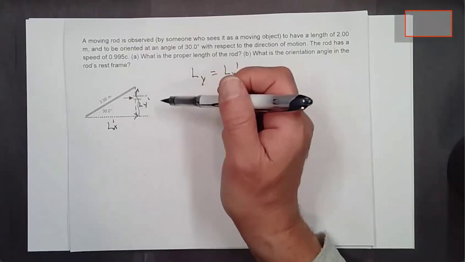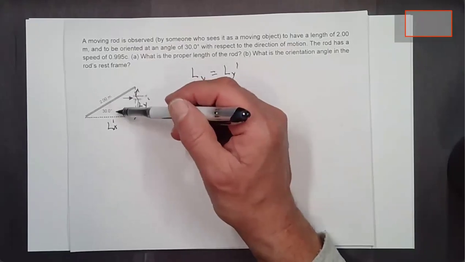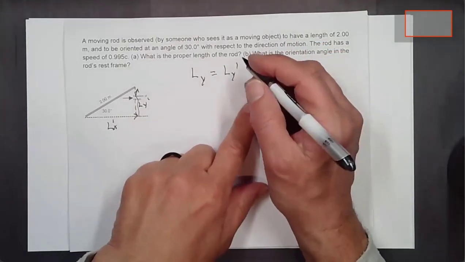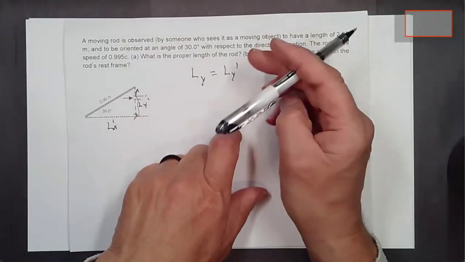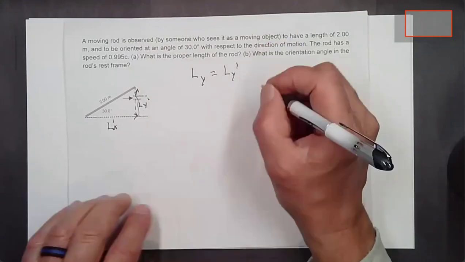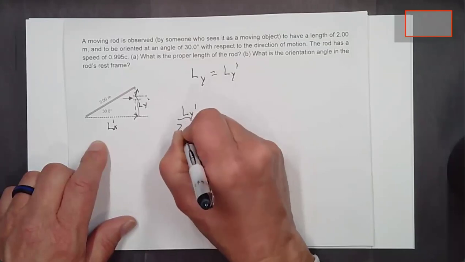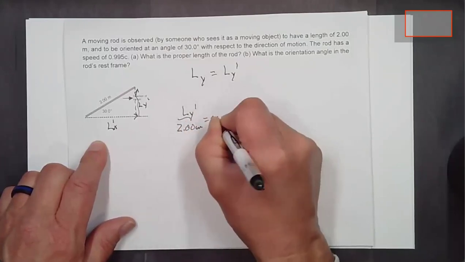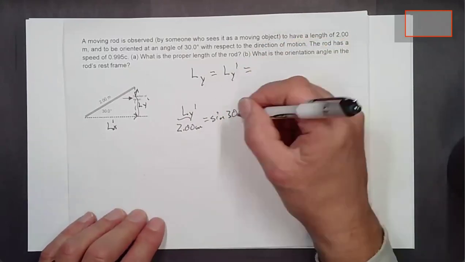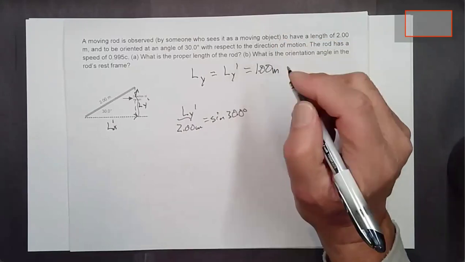In fact, L sub Y prime over 2 meters is going to equal the sine of 30 degrees, which is 1/2. So actually L sub Y prime should equal 1.00 meters, right? Yep. Okay. And that's sine of 30 degrees is 1/2. So we know that part, okay?